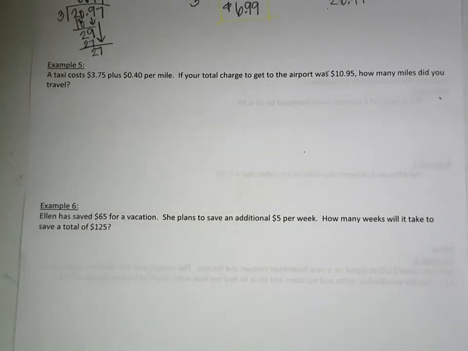So the taxi costs $3.75 plus 40 cents per mile. If your total charge to get to the airport was $10.95, how many miles did you travel? Most of us, when we live in Fresno or Clovis, have any of you ever actually been in a taxi in Fresno? No. You never take a taxi in Fresno, okay? Well, I guess you could, but rarely. So taxis are kind of a foreign concept to us because we just don't really ever use them. So if you were in like New York or San Francisco, there's taxis everywhere, okay?